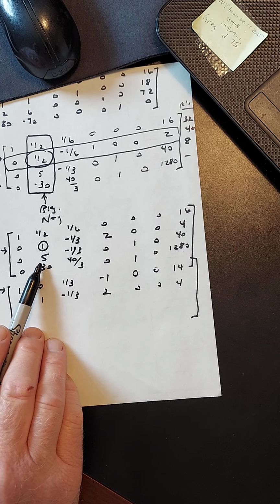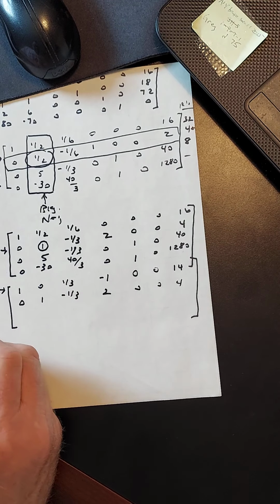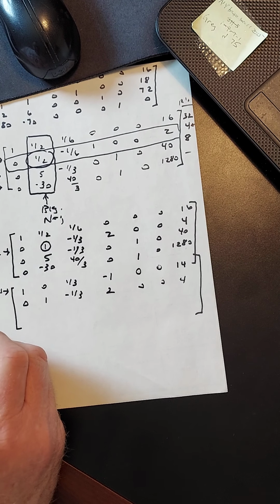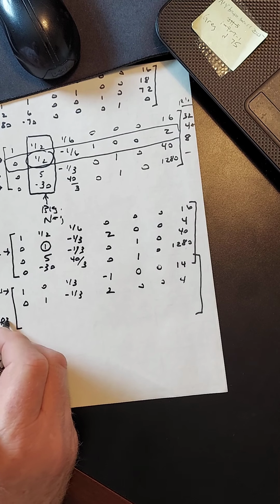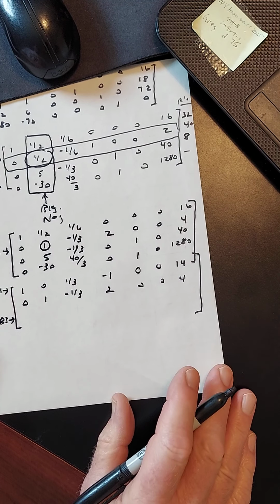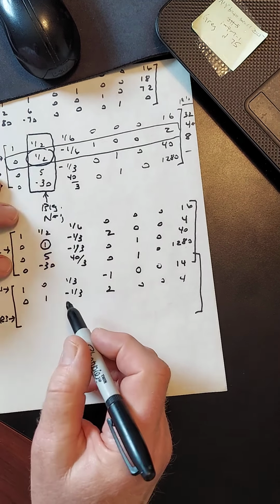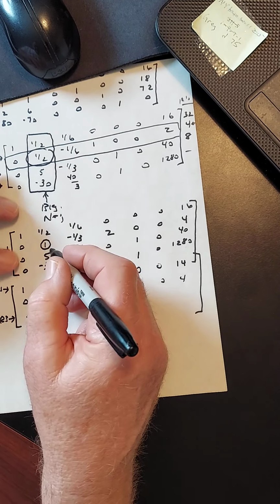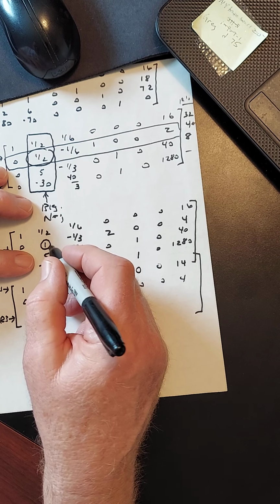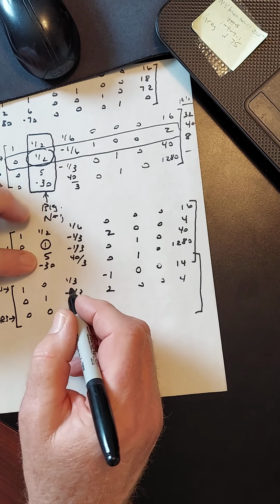Now we want to get a 0 where the 5 is. So I'm going to take -5 times row 2, add it to row 3. Put the answers in row 3. Okay, so -5 times 0 is 0, plus 0 is still 0. -5 times 1 is -5, plus +5 is 0.